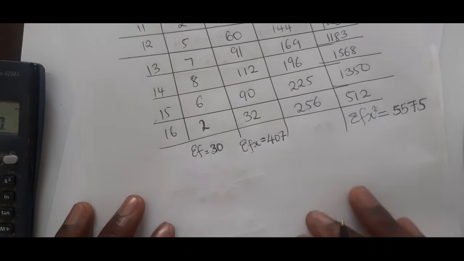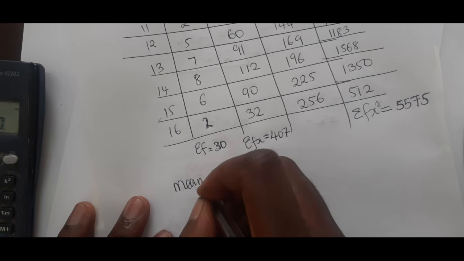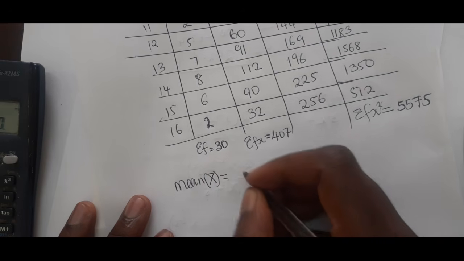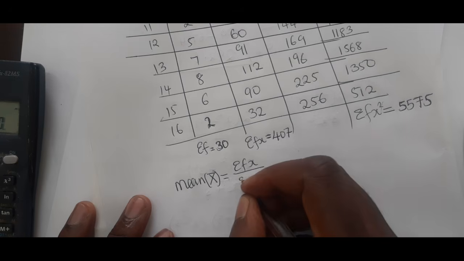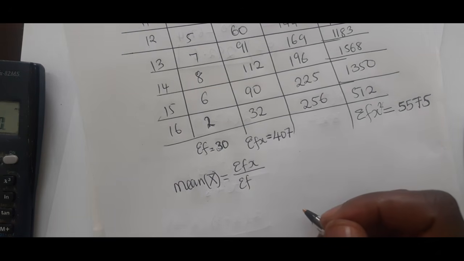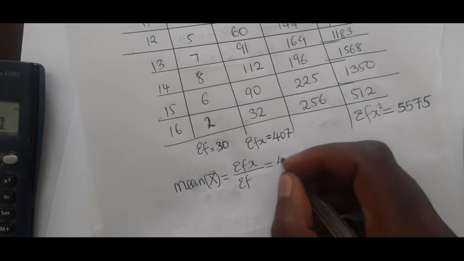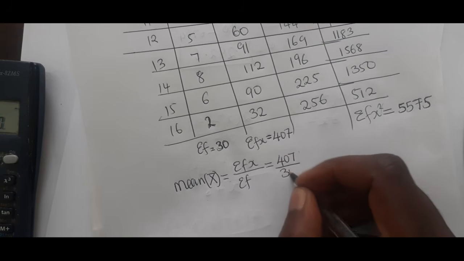Now, leading to our formula, it's important that we find the mean. We need the mean, which is the same as x bar. So x bar is found by summation of fx divided by summation of f. So here what are we getting? We have 407 over 30.